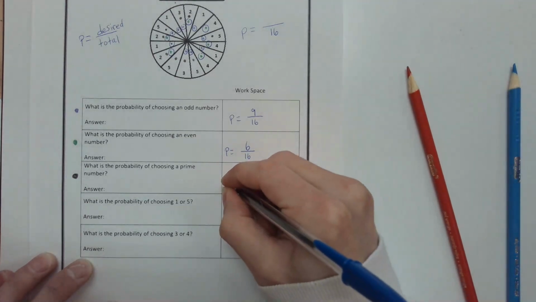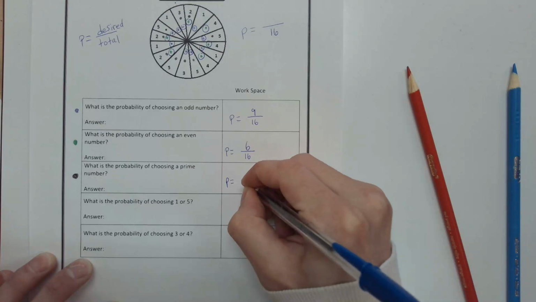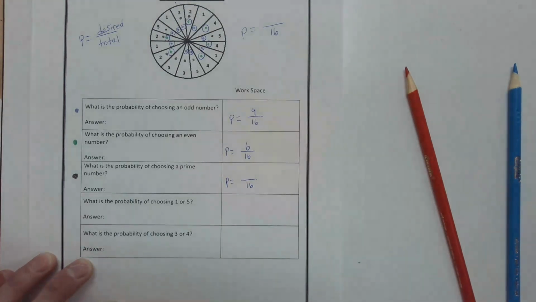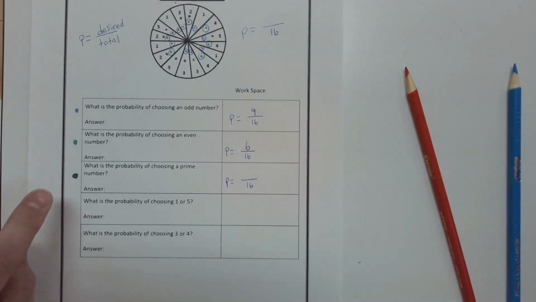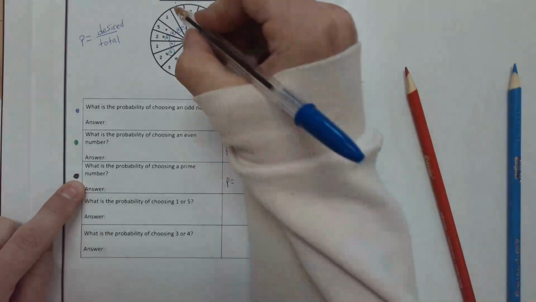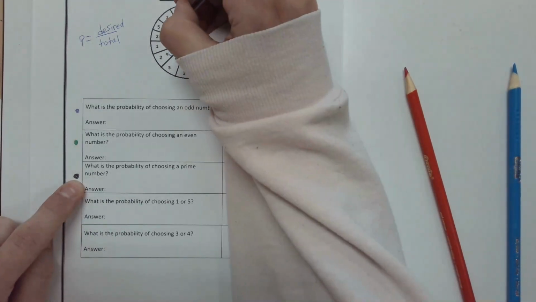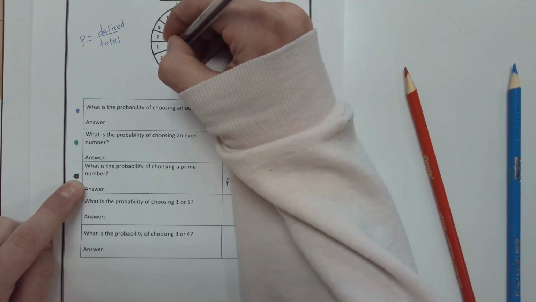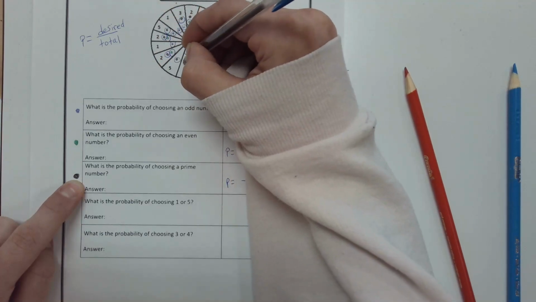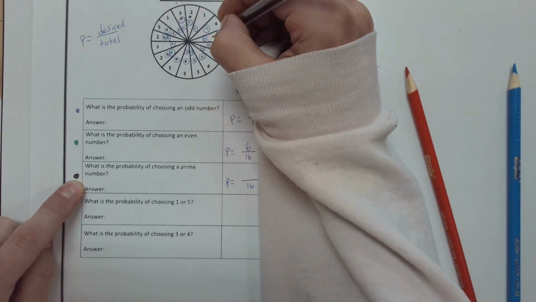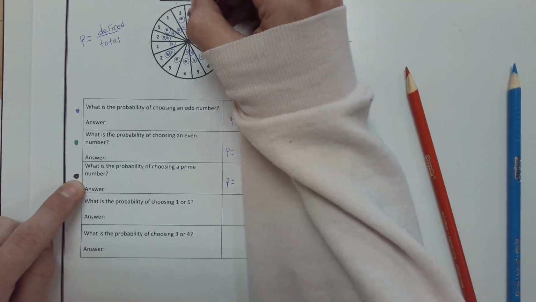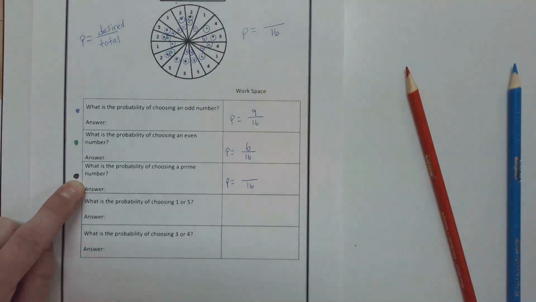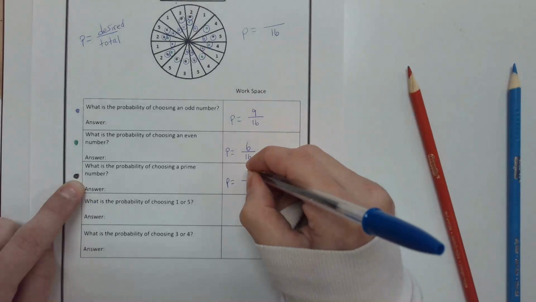Let's set up our equation. Now let's start counting all of our black dots. 1, 2, you will get an answer of 9/16.